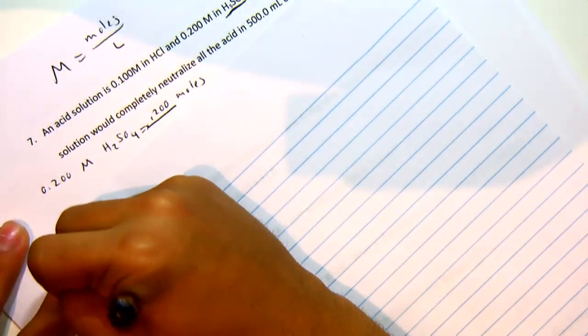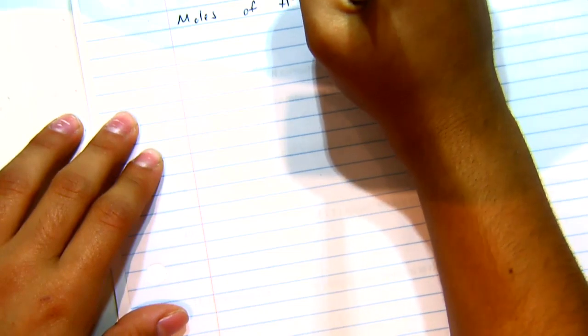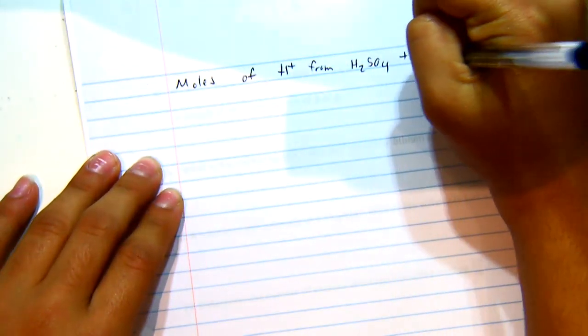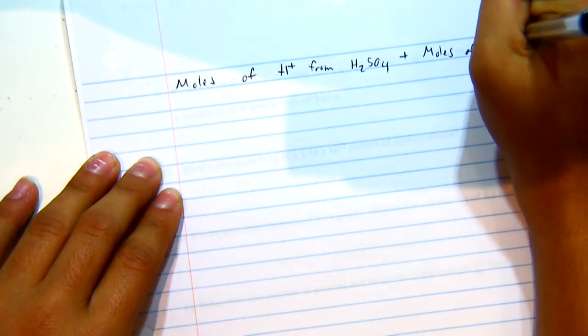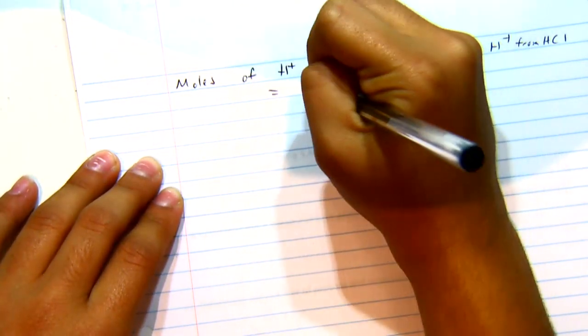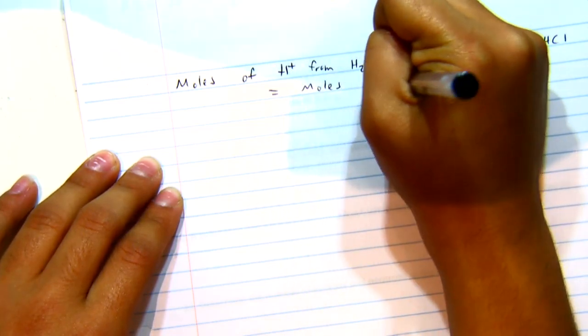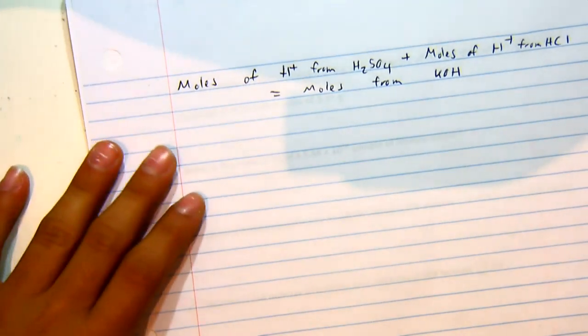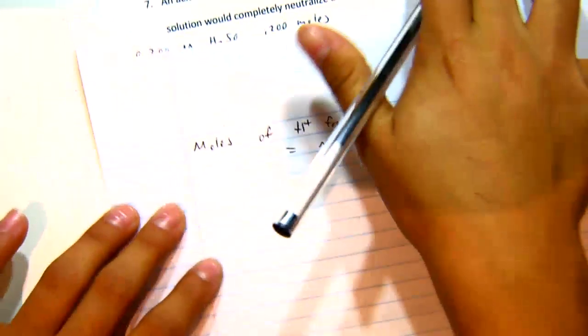Because we know at the end the moles of H plus from our H2SO4, plus the moles of H plus from our HCl, is going to equal the moles of base from KOH, because that's what neutralization means. We have to take both acids into consideration to equal the moles of the base.